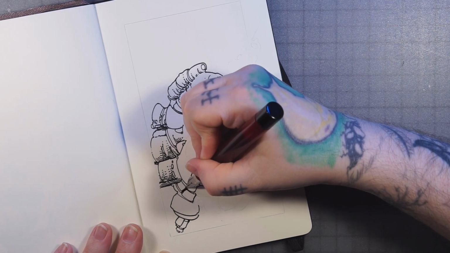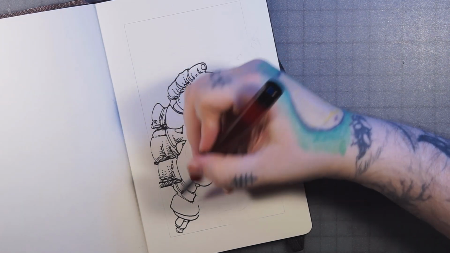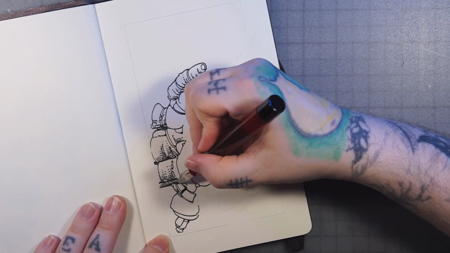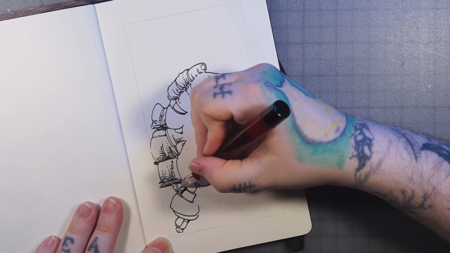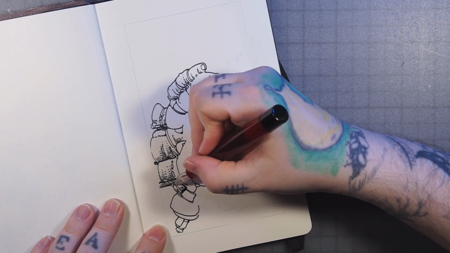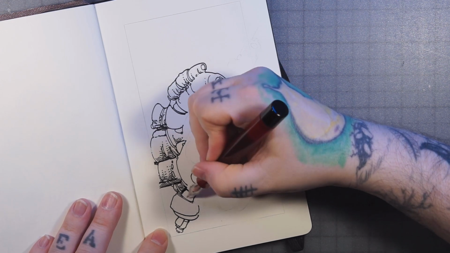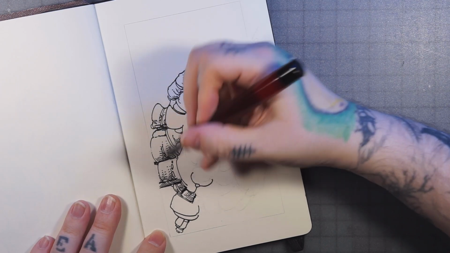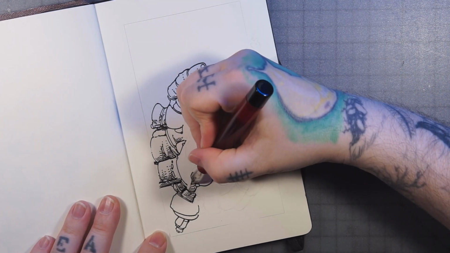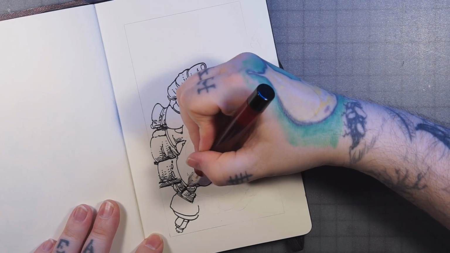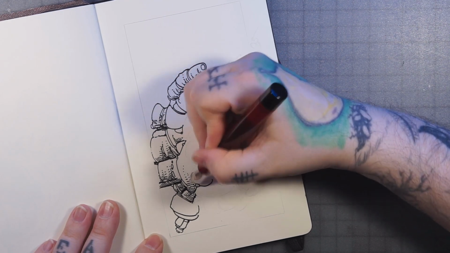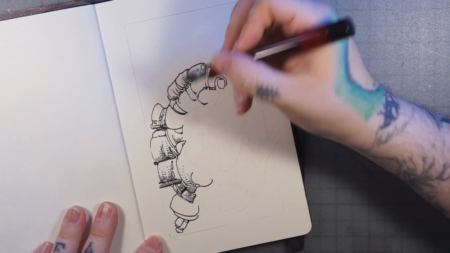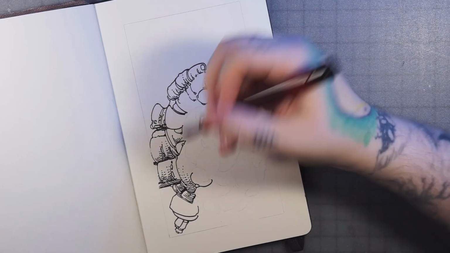Actually, now that I got this Opus 88 pen working better, I actually really like it. The nib out of the box was pretty janky. I'm just hatching as I'm going along, like, why not, right? It can kind of help dictate what shape something might be next to it, you know?